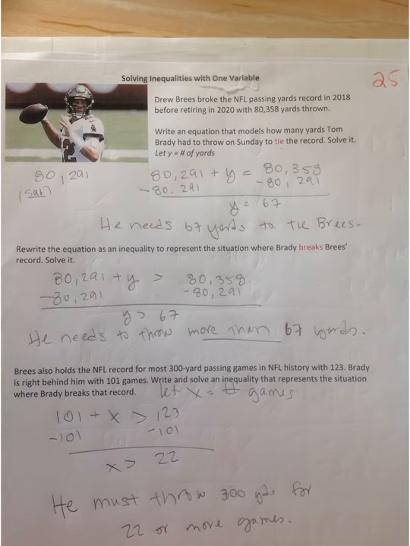Write an equation that models how many yards Tom Brady had to throw on Sunday to tie the record. This was last Sunday. So what do you need to know? And as the student said, we need to know how many he had done before that. So he had thrown for 80,291 yards.